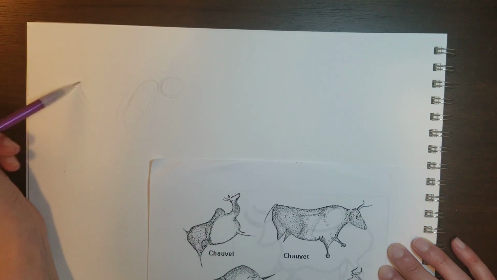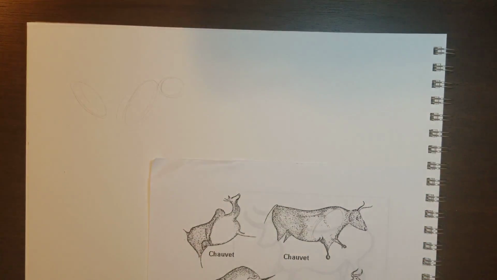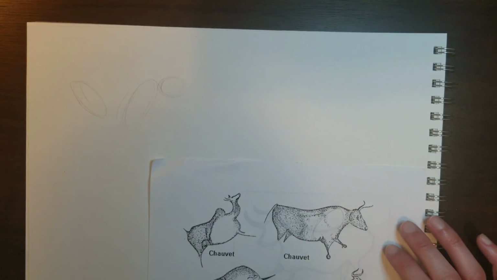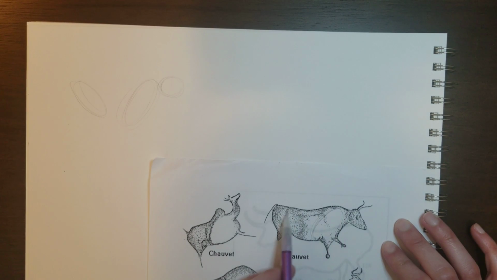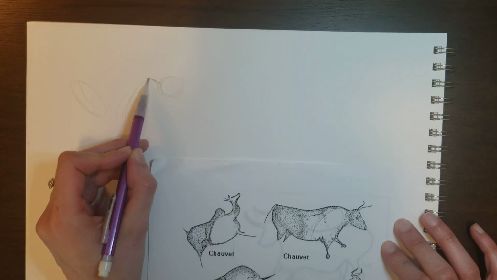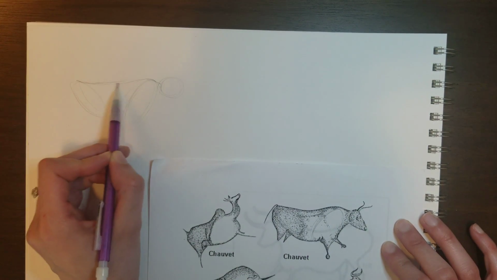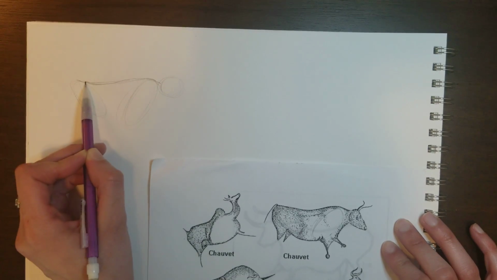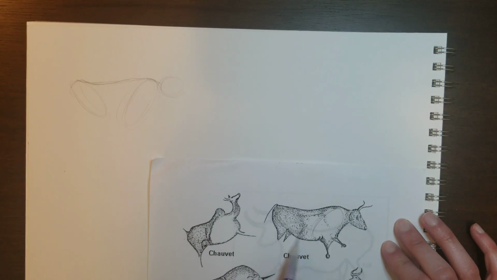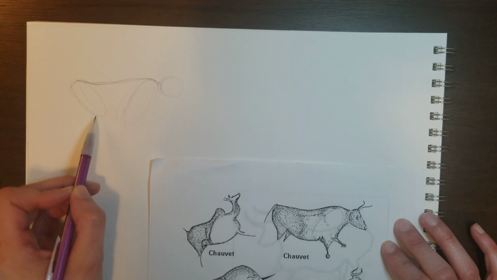So I'm going to do another oval here. And then what I'm going to be able to do is connect these two ovals. Notice there's a curve here. And there's a curve here.